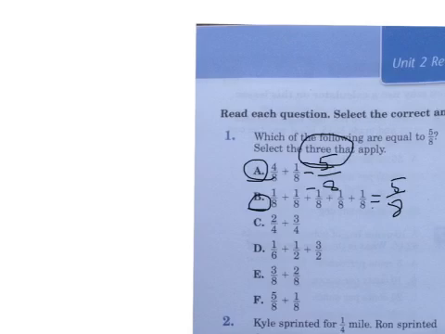So let's go right on to C. It's the same denominator, so we're going to keep it. This is going to be over 4, and we're just going to simply add. And so we have 5/4. And so we know that is definitely not going to equal 5/8.